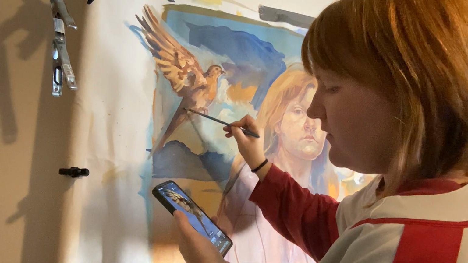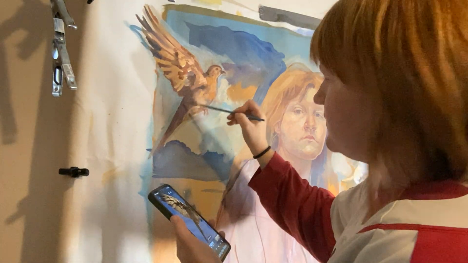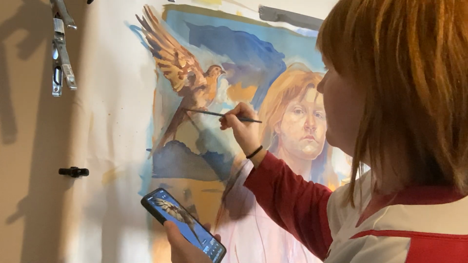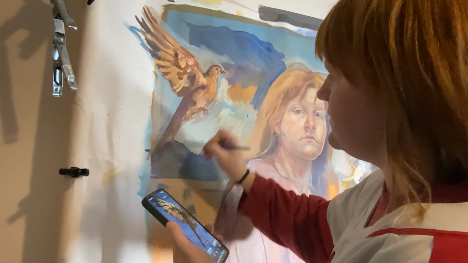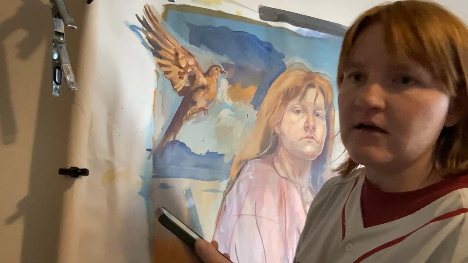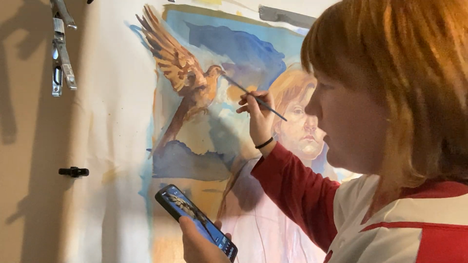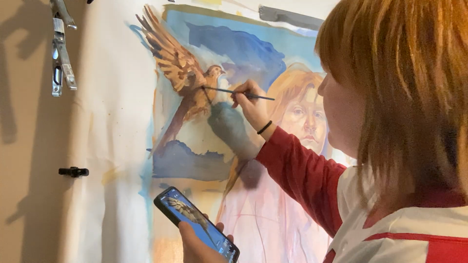Let's make that dark. This is all gonna be dark because it actually needs to come down. And this is all part of the tail, it's also going to be sticking out. Kind of like that. All this is going.